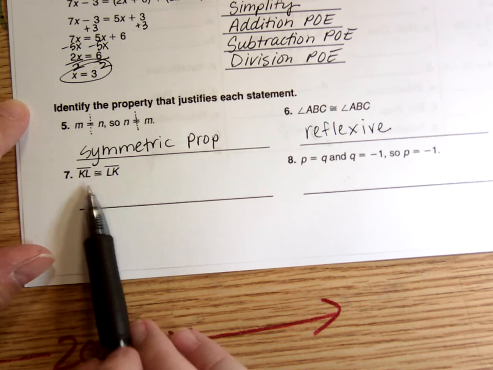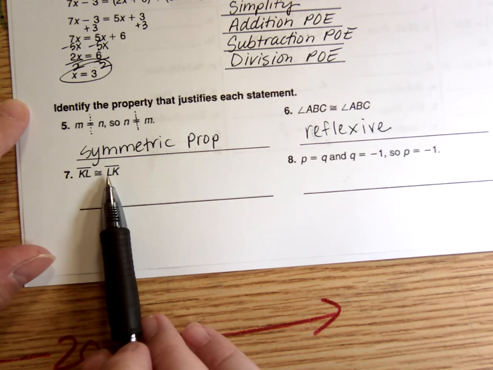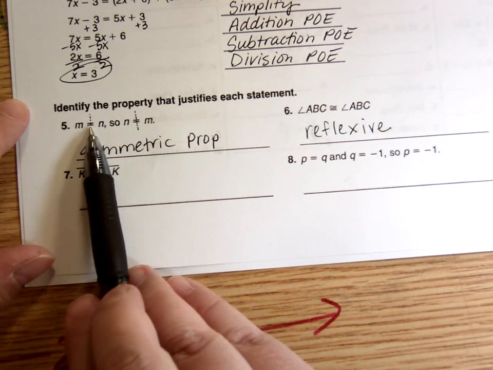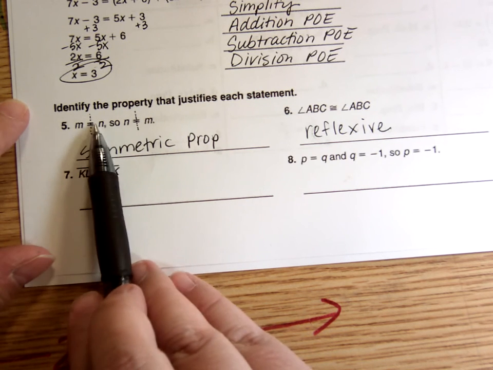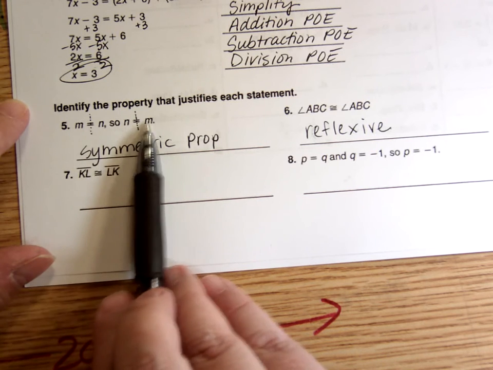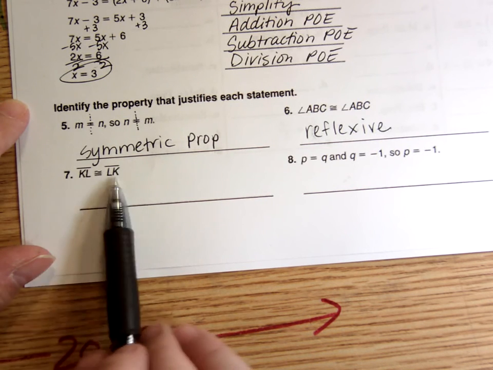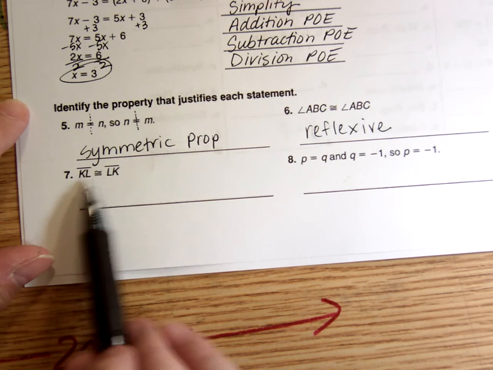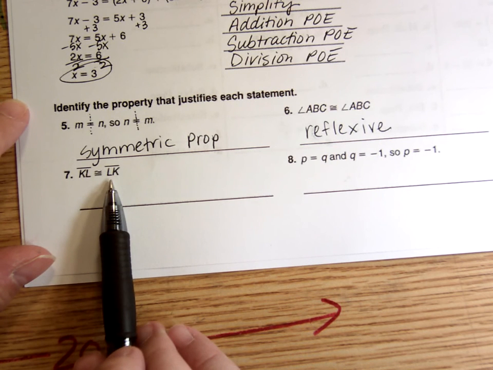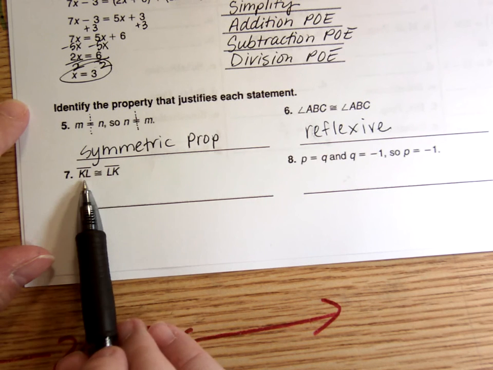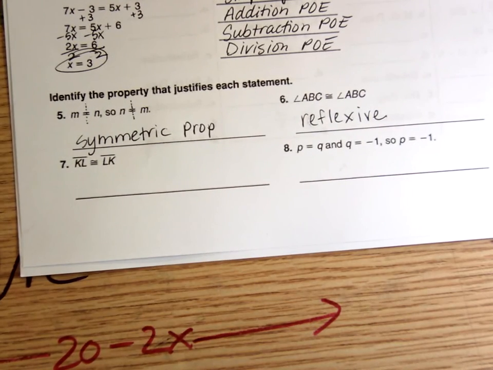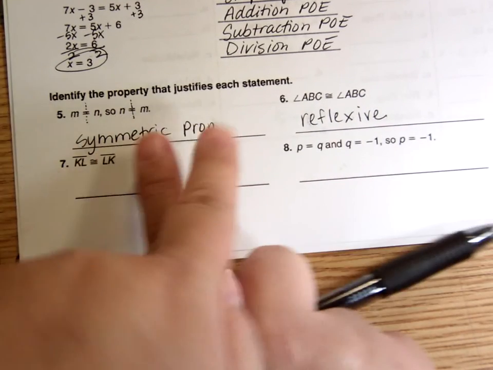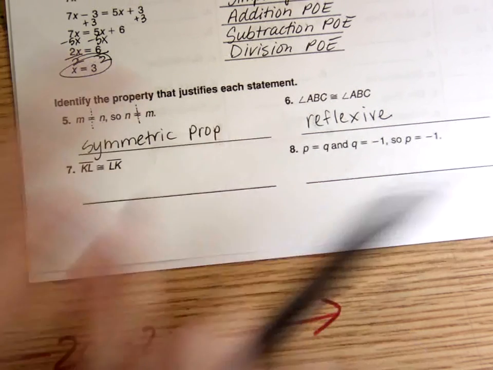look at what's different. This one's a really kind of tricky one. Now, with the symmetric property, the order changes, yes, but notice you had two statements, and the two opposite sides of the equal sign are what flip-flop. We've only got one statement here. The flip-flop is just the name of the segment. That is not the symmetric property because we only have one statement. We're not trading sides of the equal sign from one equation to the other. If we were, it'd be like this and then flip it over for the next one.